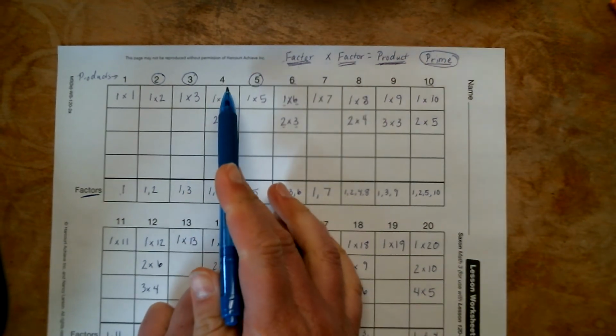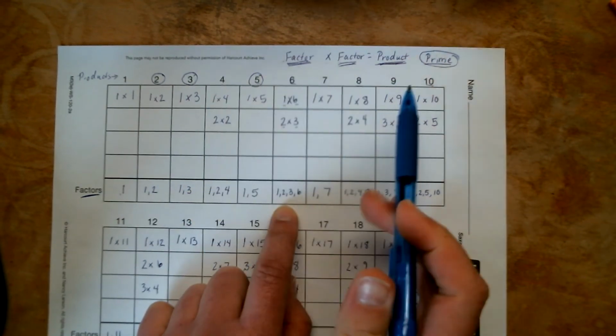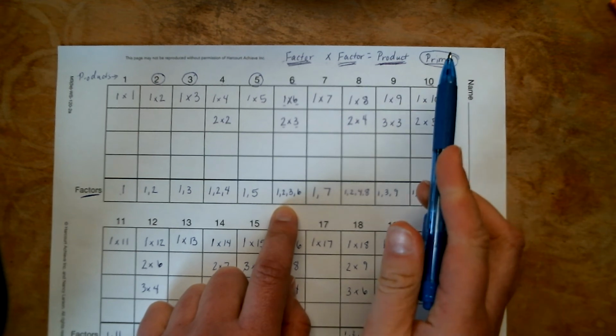And then from here, after 2, all the rest of the even numbers aren't prime. They're called composite.